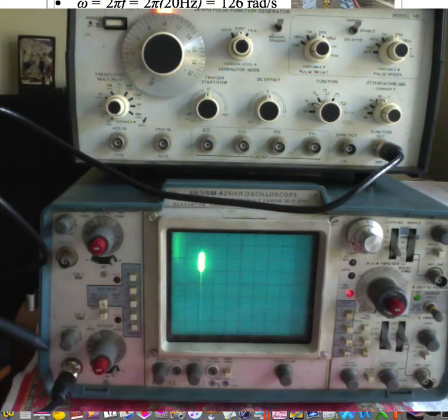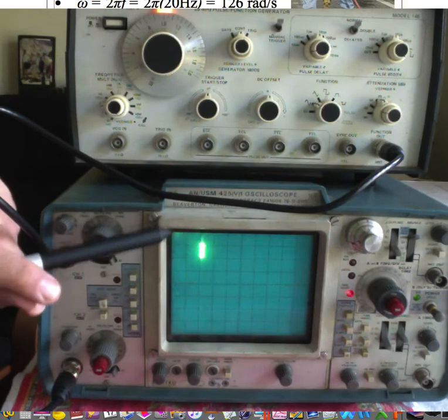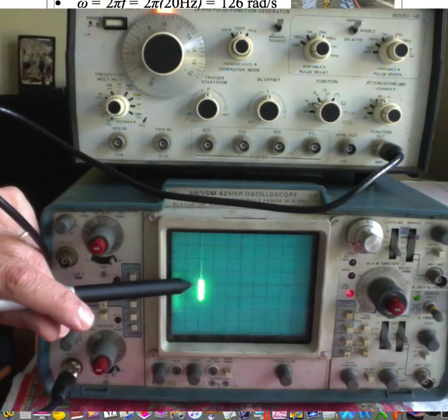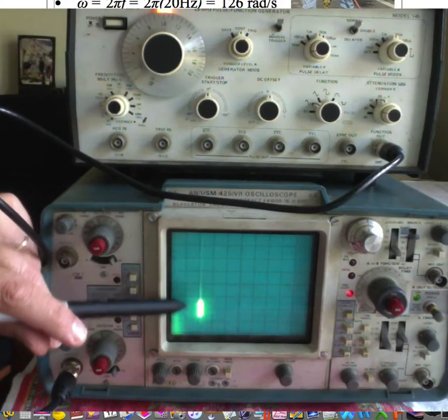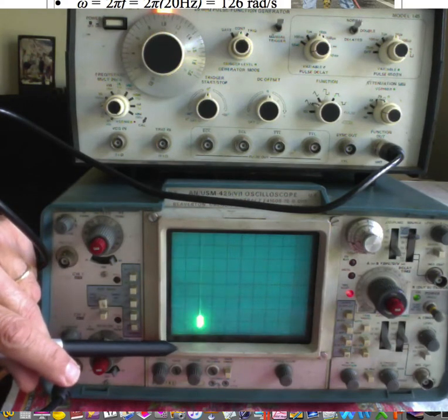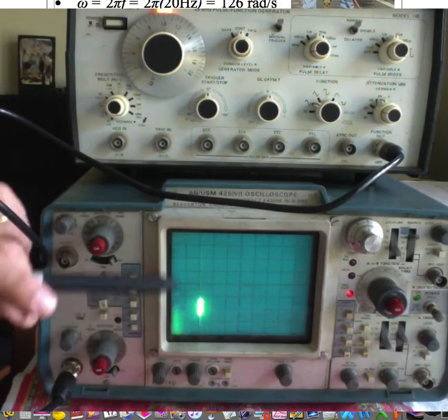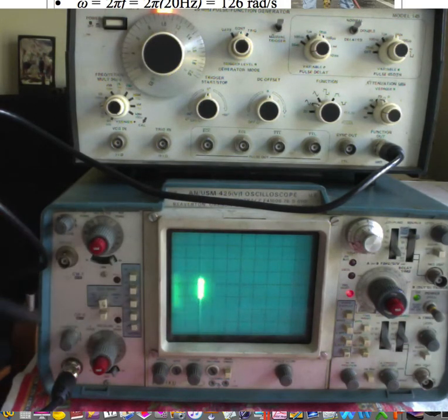The job of the oscilloscope is to tell you what the voltage is on this wire. When the voltage is high, the dot goes up. When the voltage is 0, it's at the midpoint. When the voltage is negative, it goes down. So as you can see, it's bouncing up and down. Sometimes it's positive, sometimes negative, and so on.